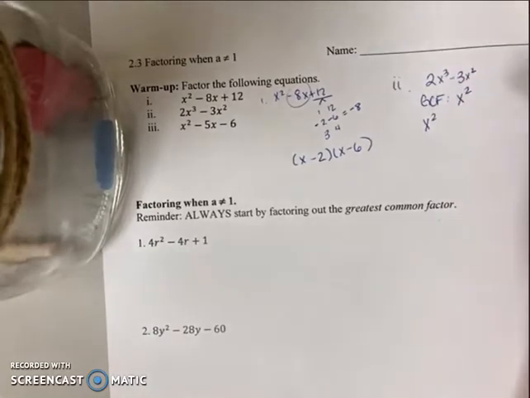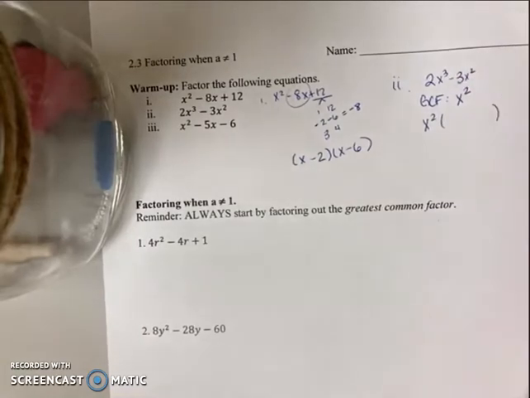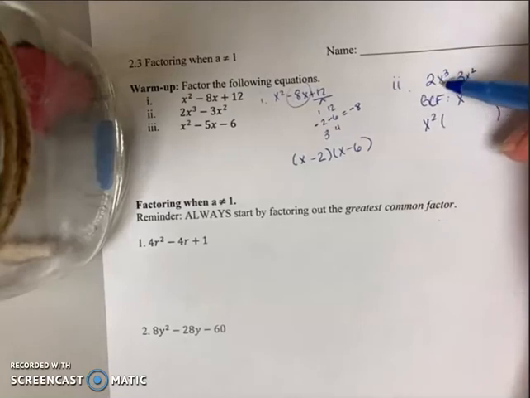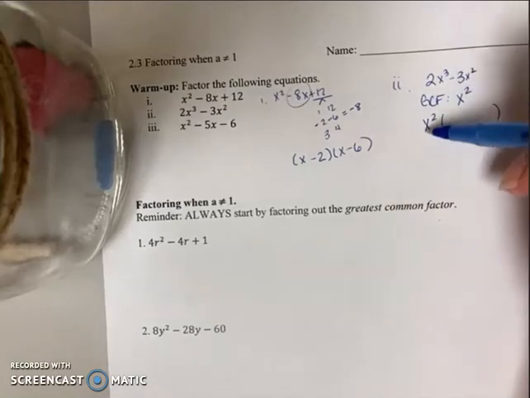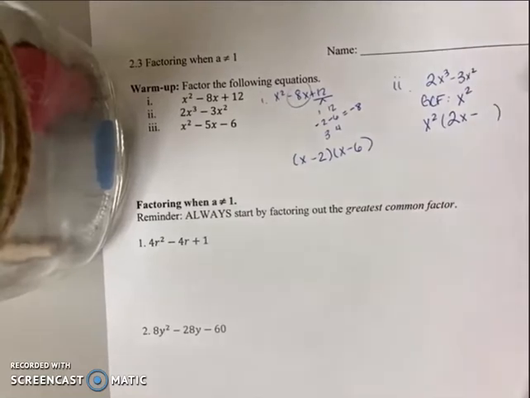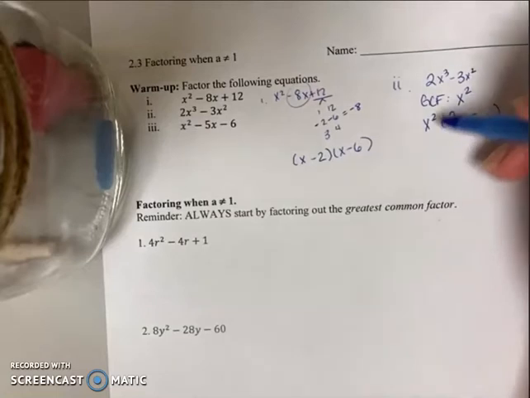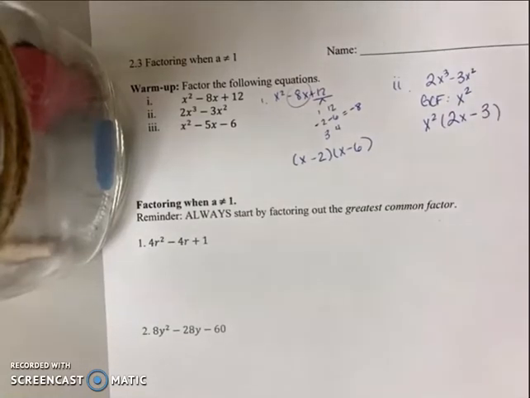Remember, when we factor using the GCF, we pull out the GCF, and in parentheses, we write what remains. So 2x cubed divided by x squared would be 2x, minus, because I'm keeping the sign, 3x squared over x squared. Well, the x squareds cancel out, leaving me with just 3.